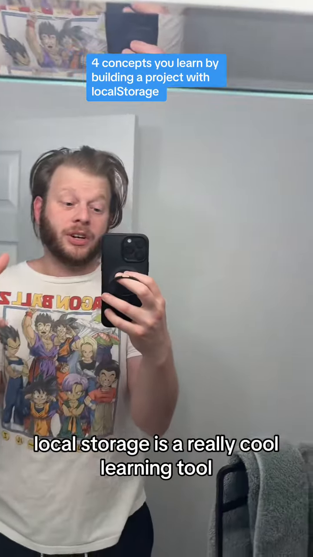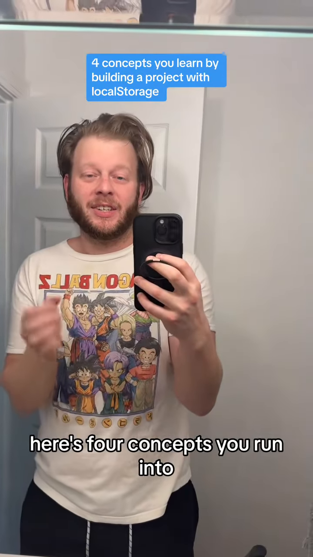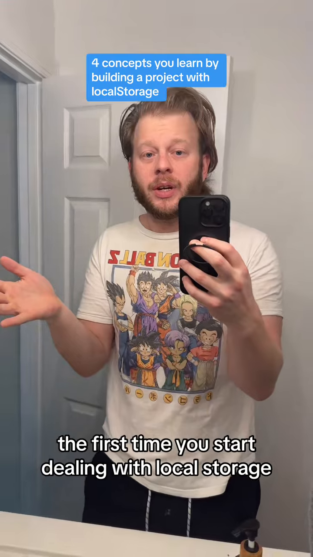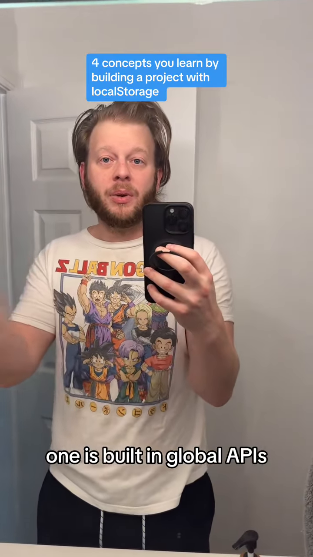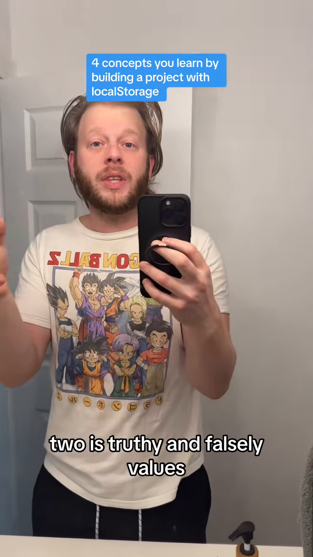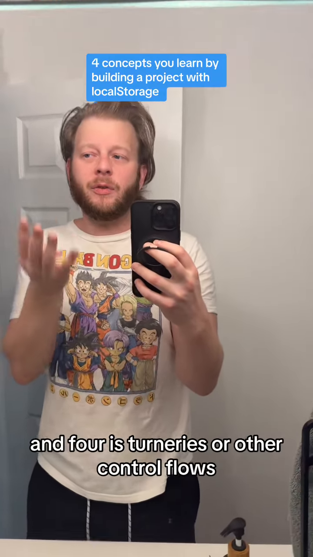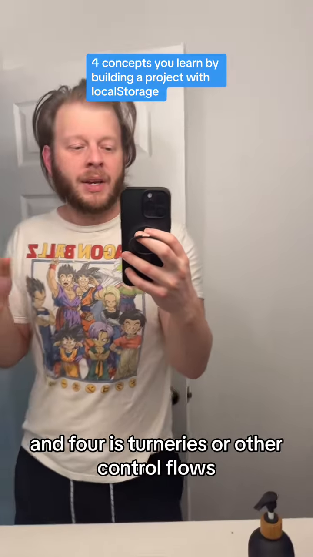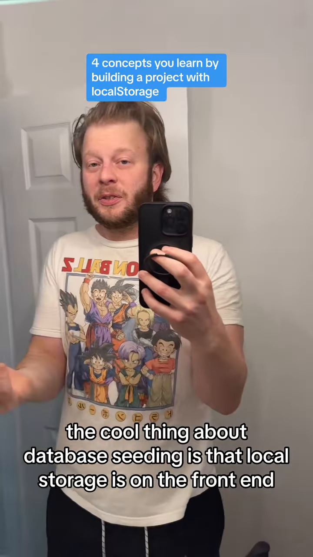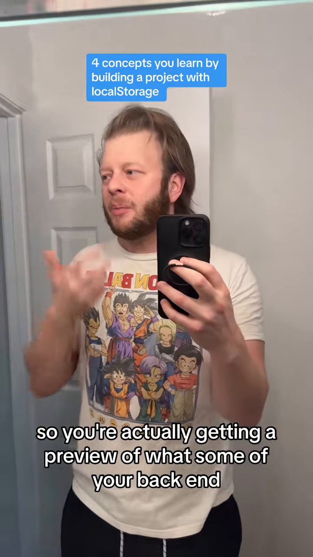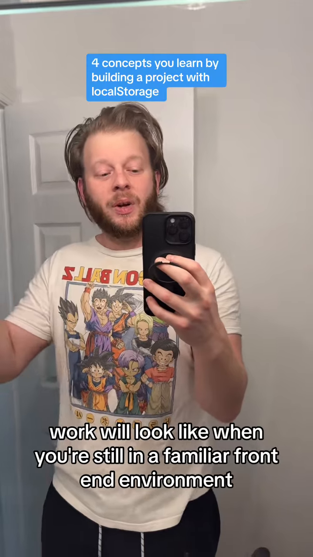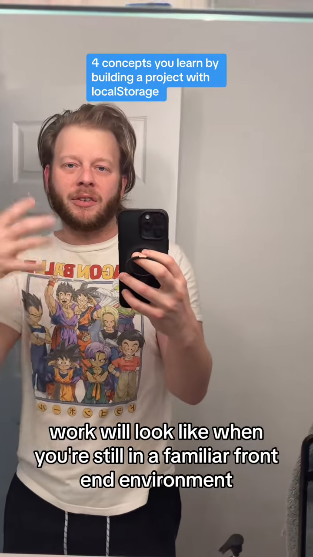Local storage is a really cool learning tool. Here's 4 concepts you'll run into the first time you start dealing with local storage. 1 is built-in global APIs. 2 is truthy and falsy values. 3 is database seeding. And 4 is ternaries or other control flows. The cool thing about database seeding is that local storage is on the front end, so you're actually getting a preview of what some of your back-end work will look like when you're still in a familiar front-end environment.